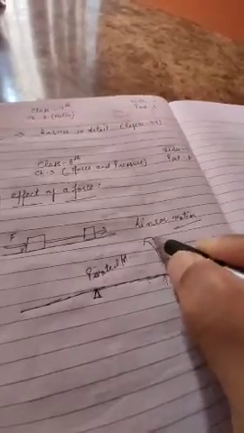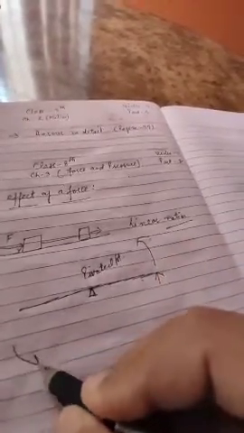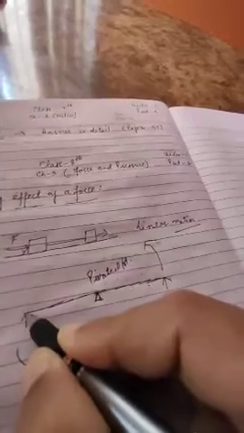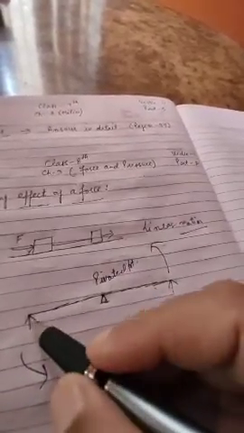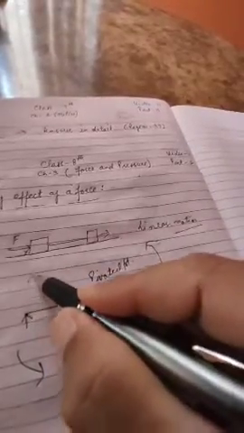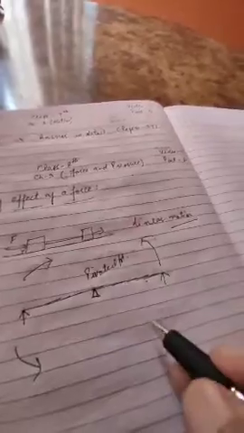It will start moving like this, isn't it? Means anti-clockwise. What if you will apply a force on this end? Now what will happen? It will start moving in the upward direction. Now it will move in the clockwise direction. It will move like this, clockwise direction.